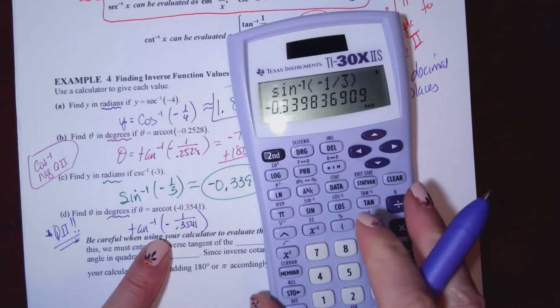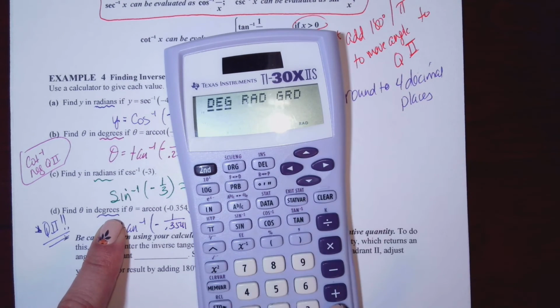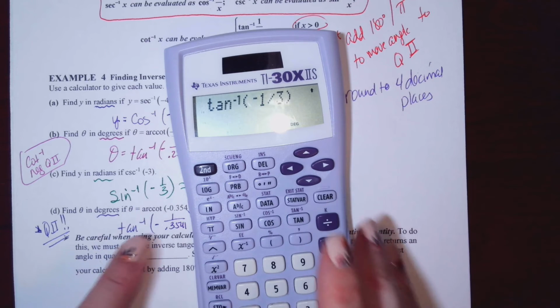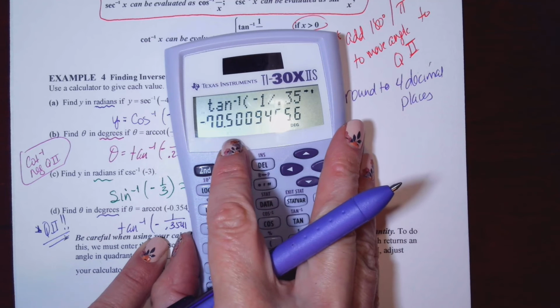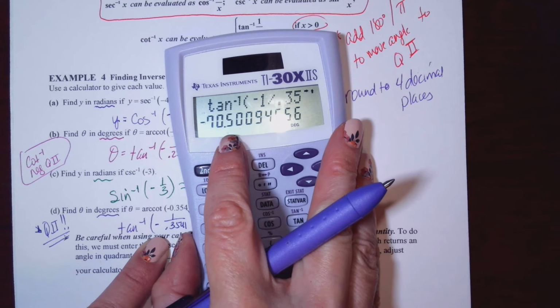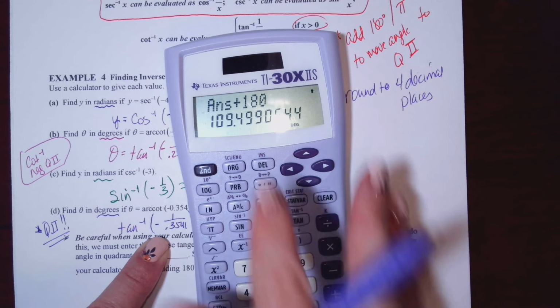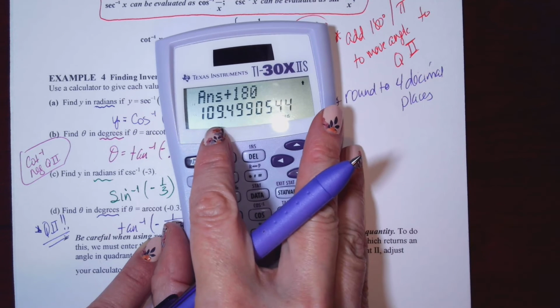What does that get me? In degrees, I gotta change my mode back. I'm gonna do tangent inverse of negative 1 divided by 0.3541. That gets me a negative 70.5-ish degrees, right? That's in quadrant 4, not quadrant 2, so I've got to add 180 to rotate it back around. So there's my angle value.